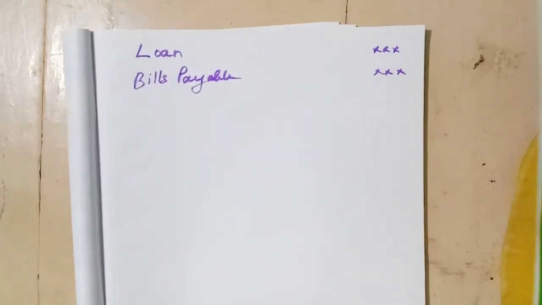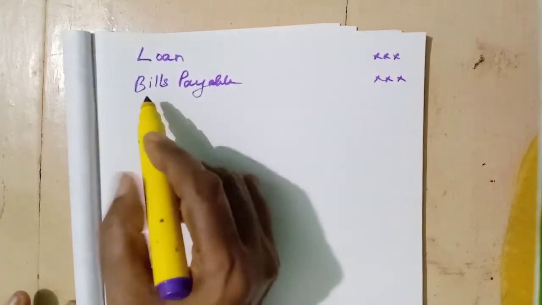Then all the expenses, or nominal accounts, debit all expenses and losses.